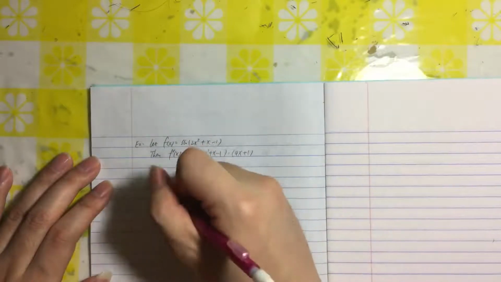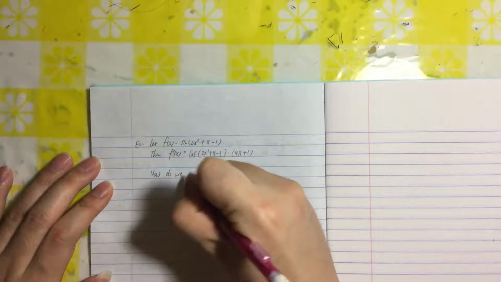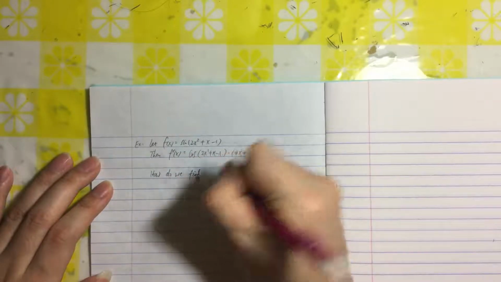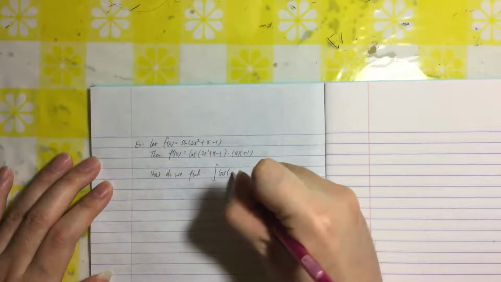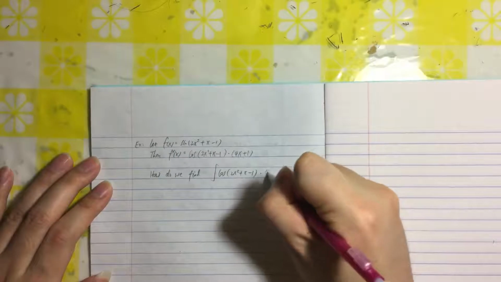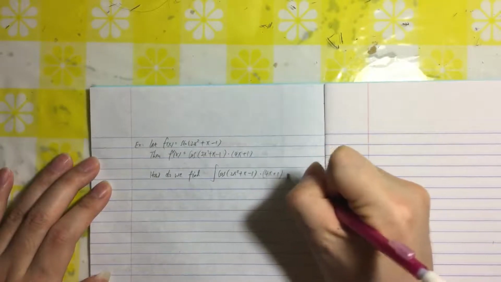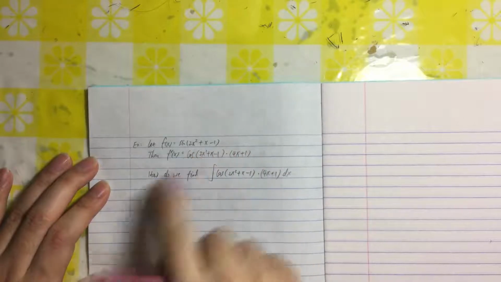My next question is, how do we find the antiderivative of this function? Cosine of 2x squared plus x minus 1 times 4x plus 1 dx. How do we find the antiderivative of this function?